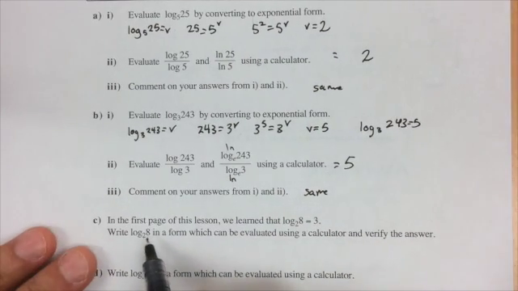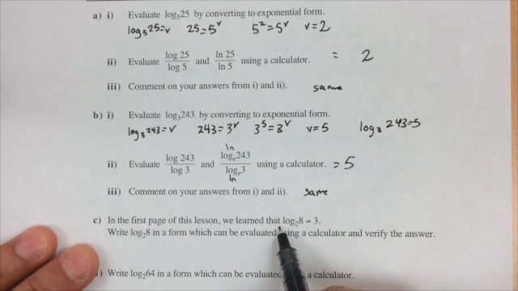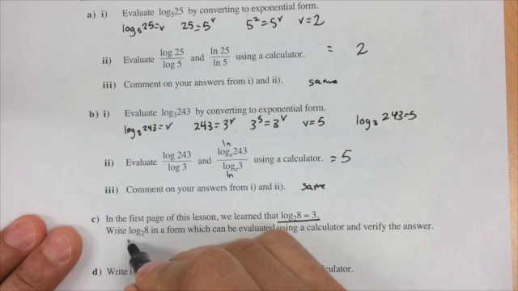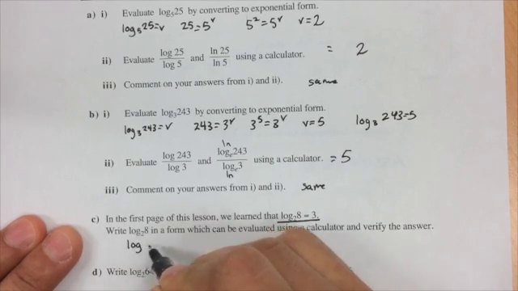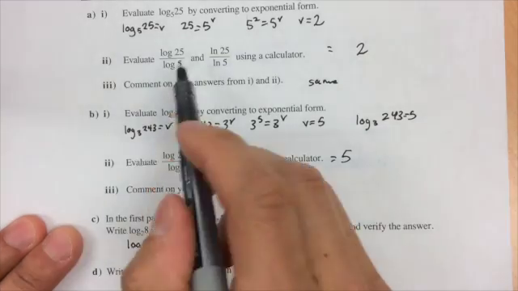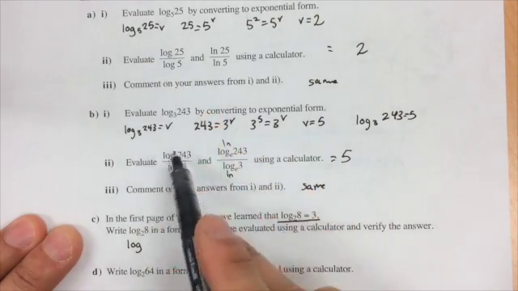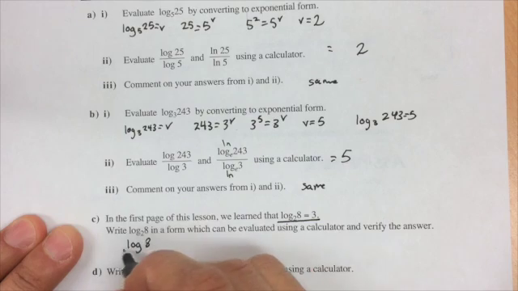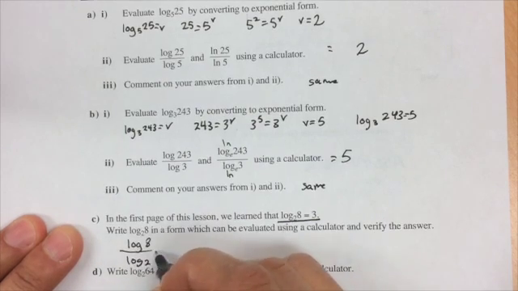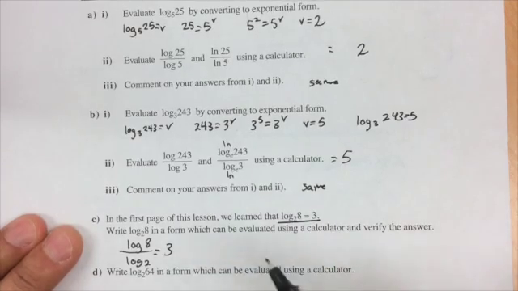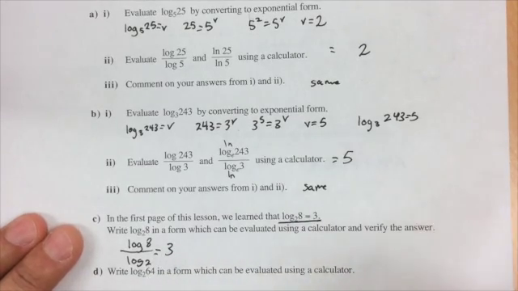So if we were to put log base 2 of 8, which is equal to 3, into a calculator, we would have to convert it into common bases. The common base here would be base 10, just like we did up here. If we compare what we did in each of these examples, I can make this log 8 divided by log 2, and that would give me an answer of 3. You can verify this in your calculator and you're going to get the same thing.